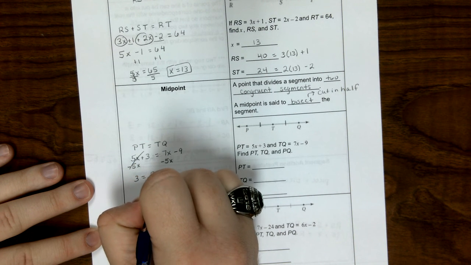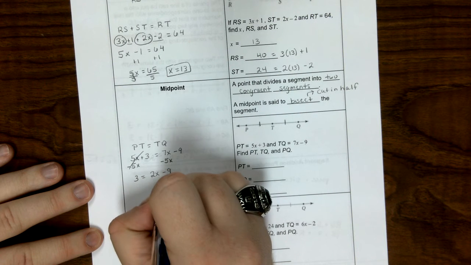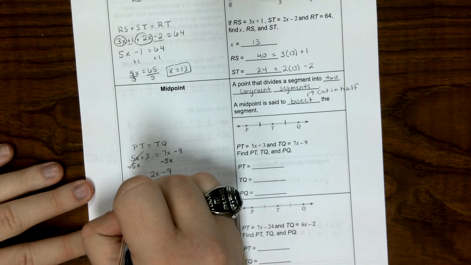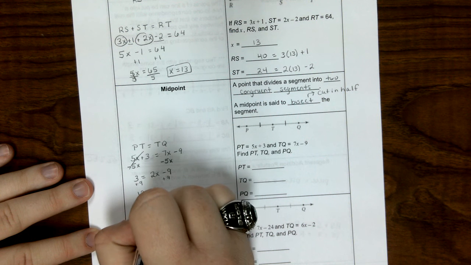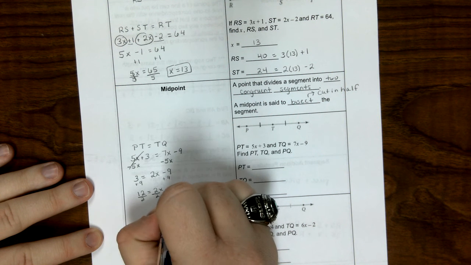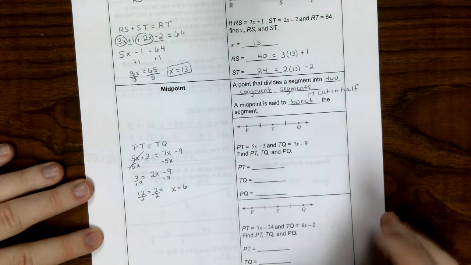That will give me 2x minus 9. Now I'm going to add the 9. That gives me 12 equals 2x. Divide 2. So x is going to equal 6.